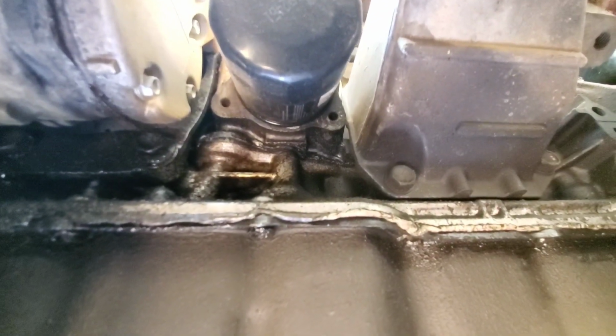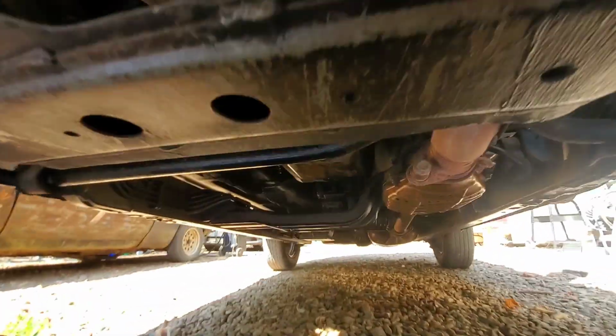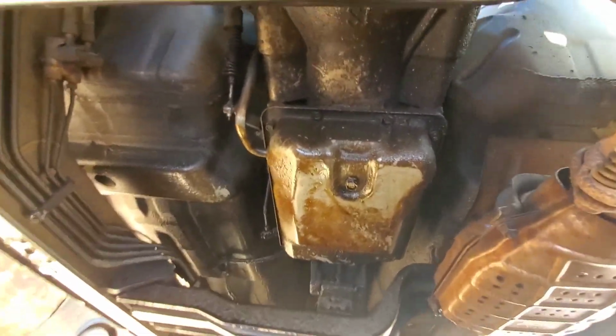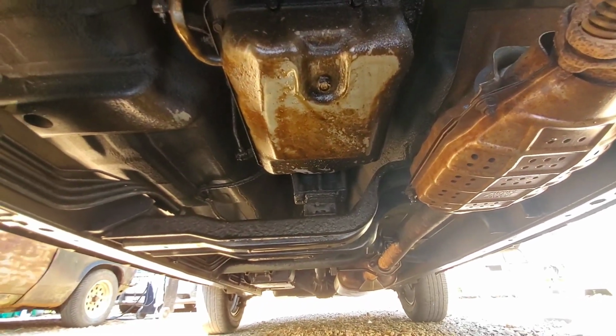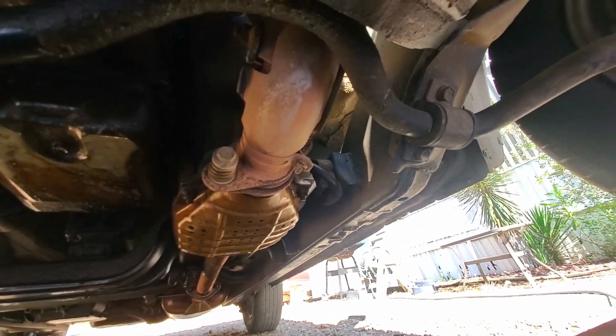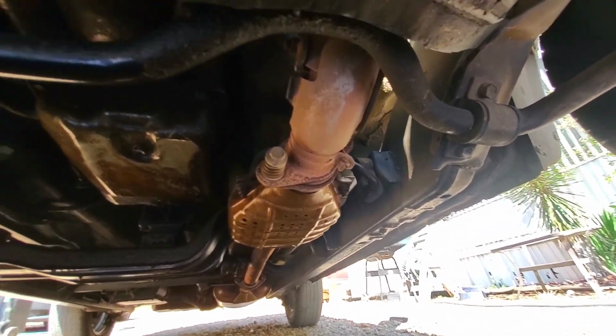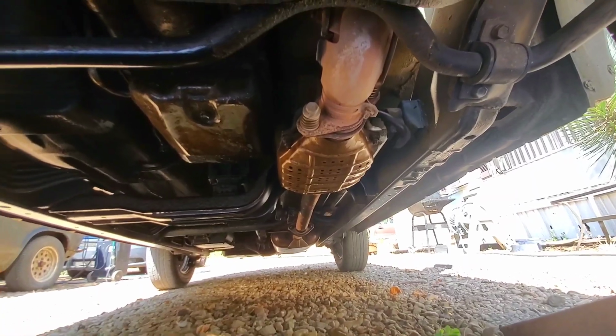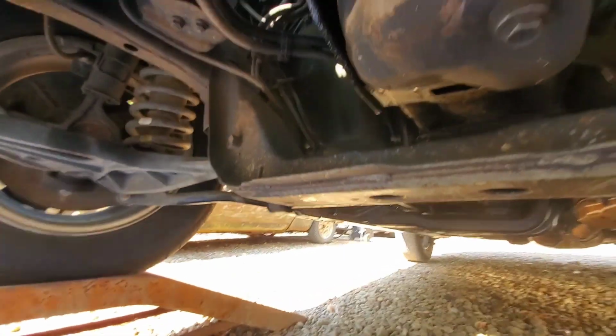Let's see what else. Look up here, there's oil residue all along the side of the block. Oil on the transmission bell housing all the way back along the bottom of the transmission. Oil on the bottom of the floors. Oil on the catalytic converter and on the floor over the catalytic converter. There's just oil residue everywhere.